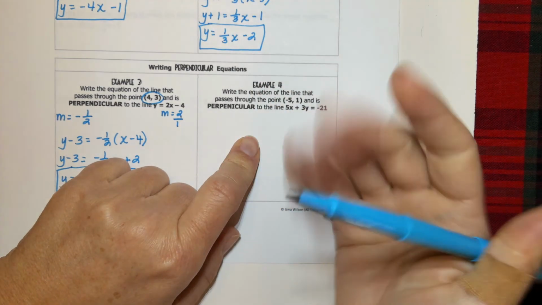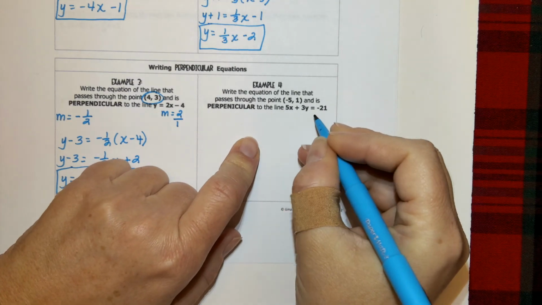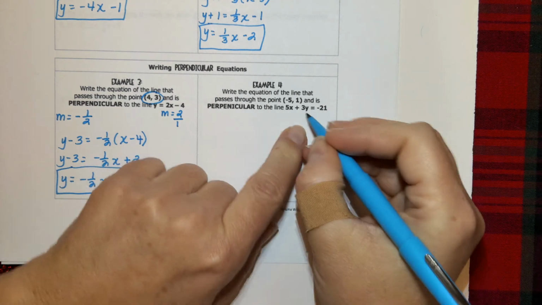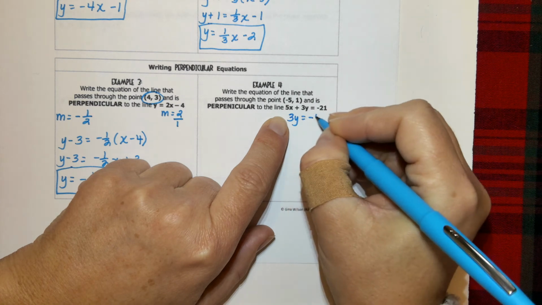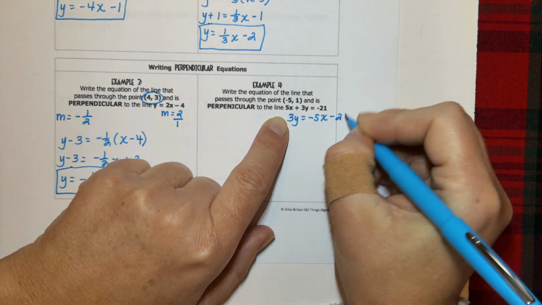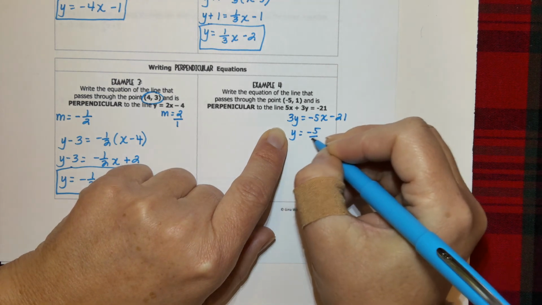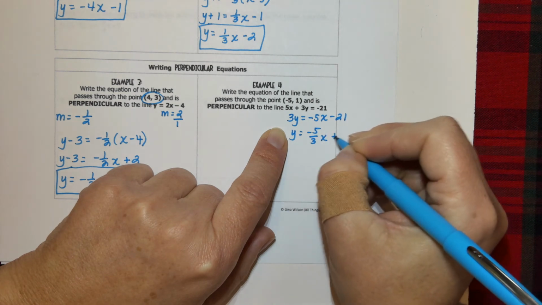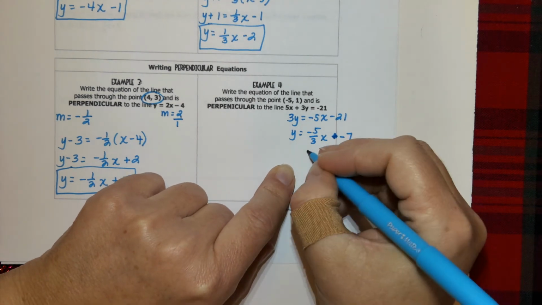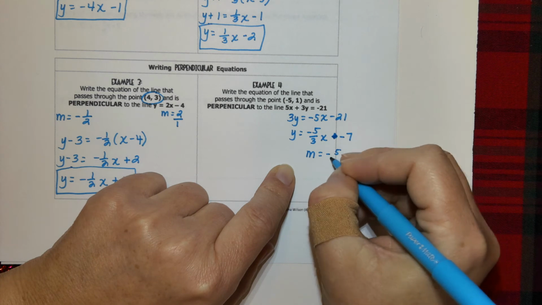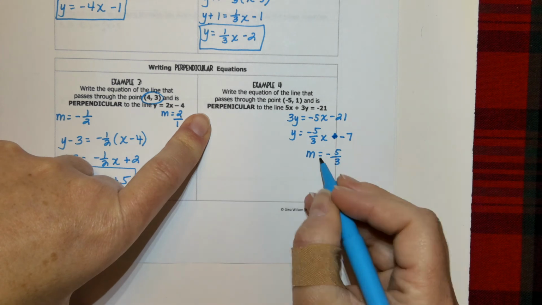Another example over here. Of course, they aren't nice. What's my first step? Pull that slope out. But you can't see that slope because it's currently in standard form. Yuck. We have to rearrange. We have to solve for y. So let's subtract 5x. And then everybody gets divided by 3. Oops, that should say minus 7. Okay, so the slope of this line is negative 5/3.